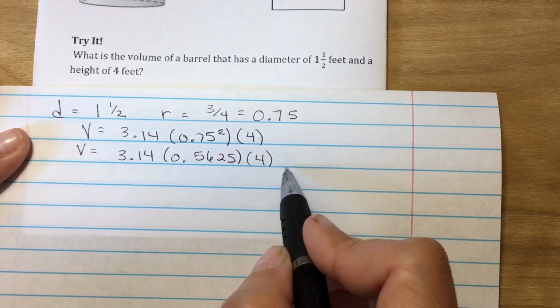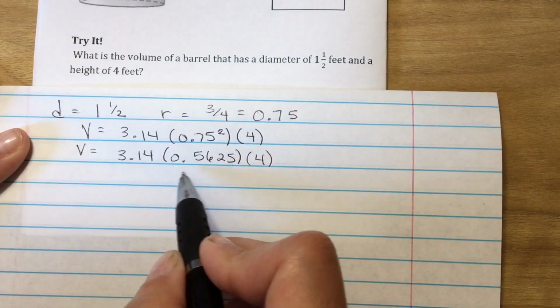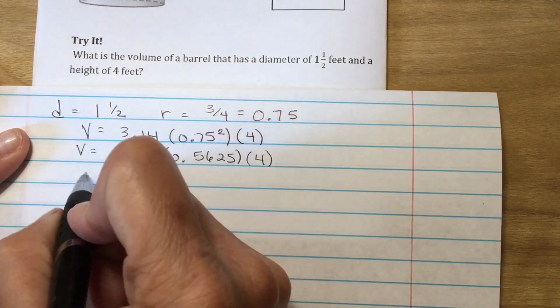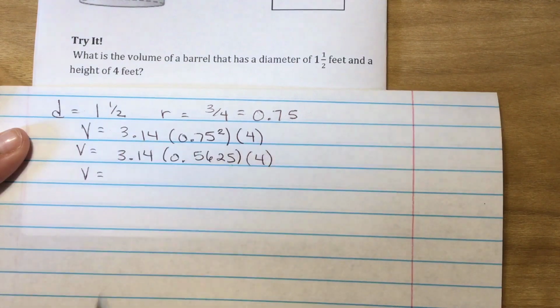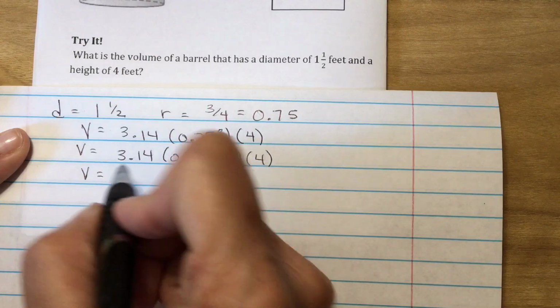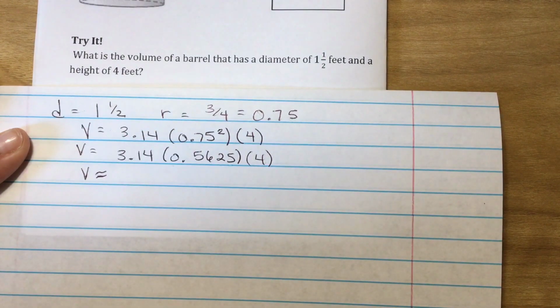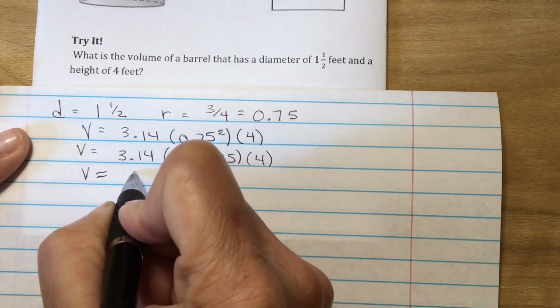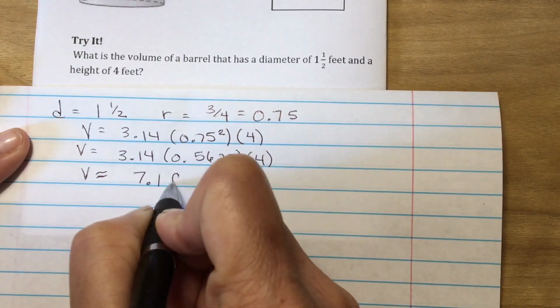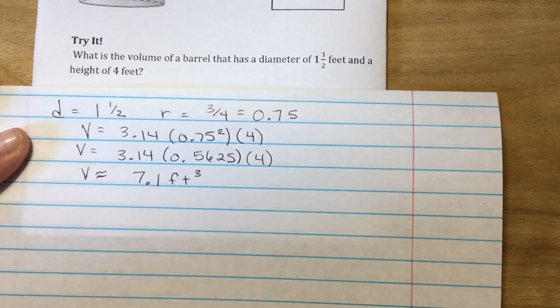And then multiply straight across. Or you can just keep that number in your calculator, times pi times 4. The order doesn't matter. And you're going to end up with approximately, and back in the directions it says to round to the nearest 10th, 7 1/10 feet cubed.